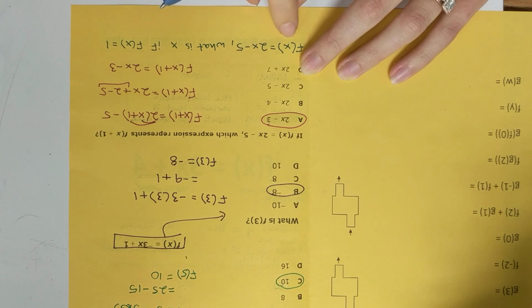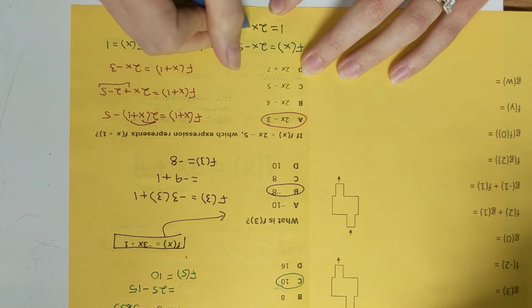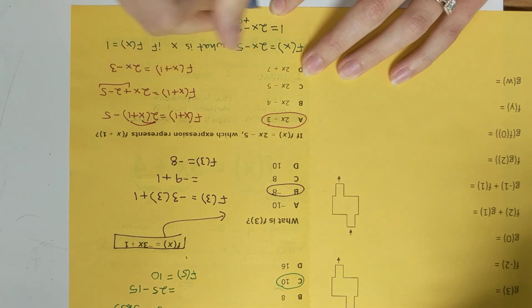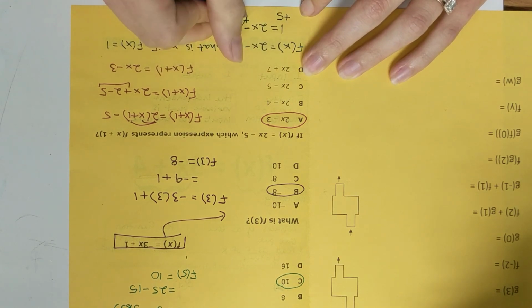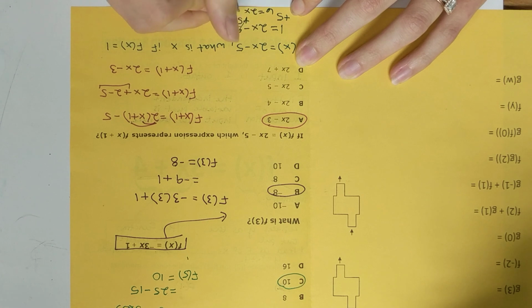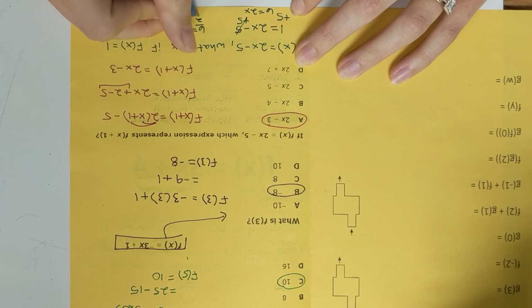So I'm going to replace f of x with 1 and solve to figure out what x is supposed to be to get an output of 1. So I would add 5 to both sides and get 6 equals 2x. Divide by 2, and I get that x is 3.